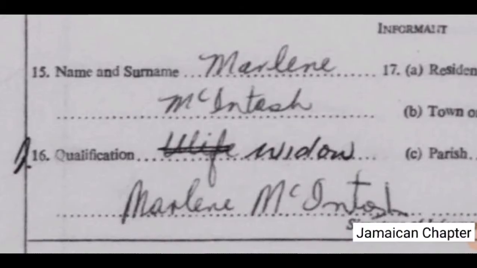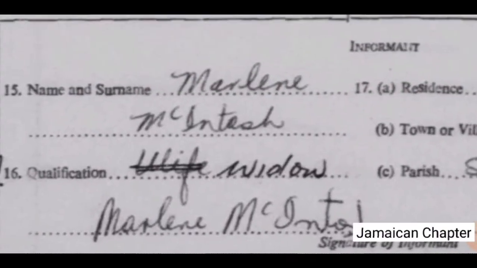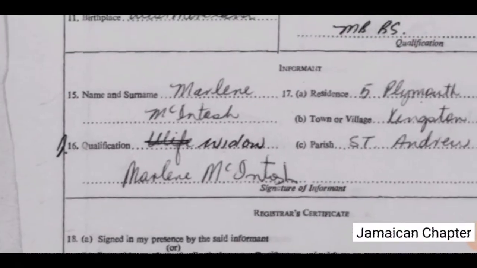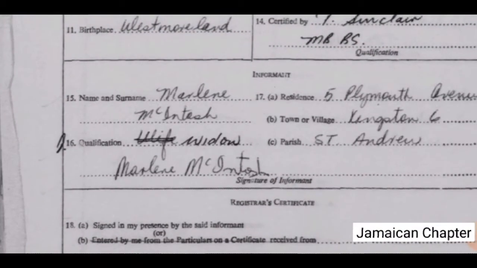She is the one who signed the death registration form, and her qualification is widow. That part that is crossed out, it seems like she put wife, but then somebody reminded her that her husband is now dead, so she's now a widow. So wife was crossed out, and the word widow is put. And at the bottom, she signed it. She's the informant, the person who signed off on the form, and she lists herself as widow.